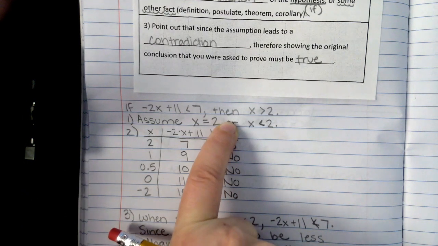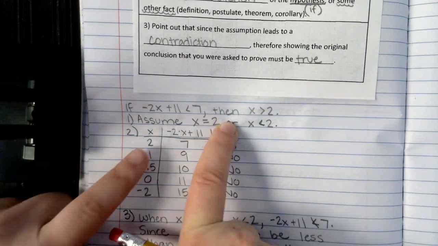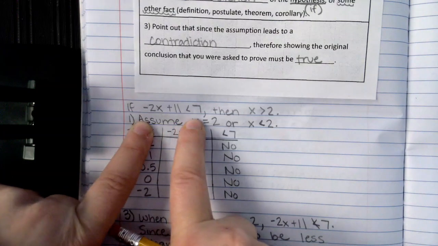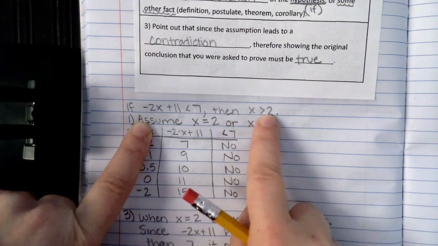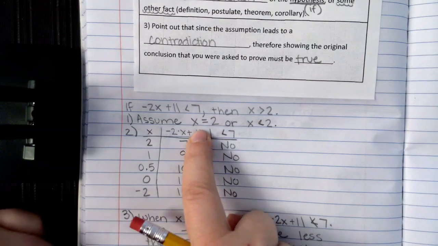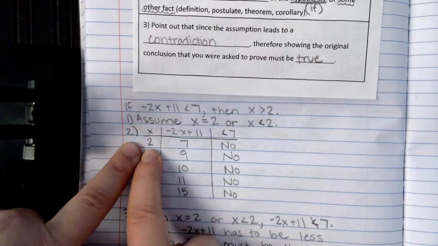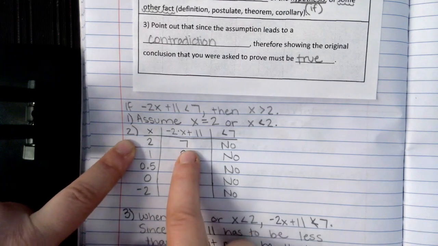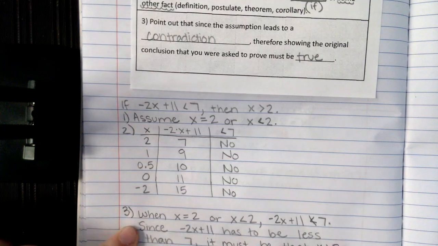Try again. All right. So if negative 2x plus 11 is less than 7, then x had to be greater than 2. So we started that x is greater than 2, and we did the opposite, which was only two other options. Either x is equal to 2, or x was less than 2. So we started with x equal to 2, and then we did numbers less than 2. Were any of them less than 7? No. So it doesn't work. So we said, yep, it has to be that x is greater than 2, because this didn't work.